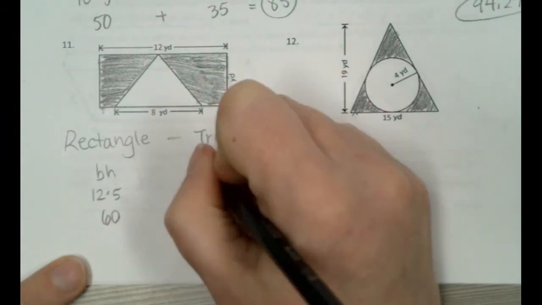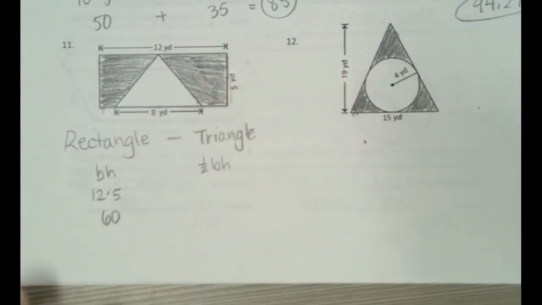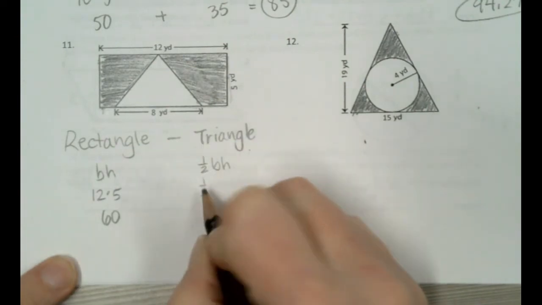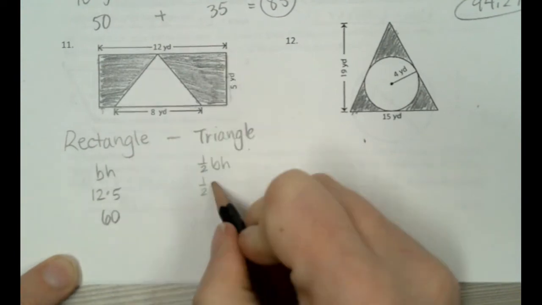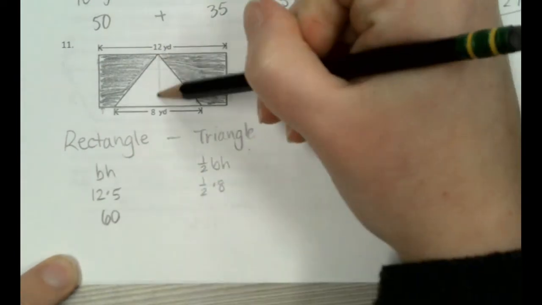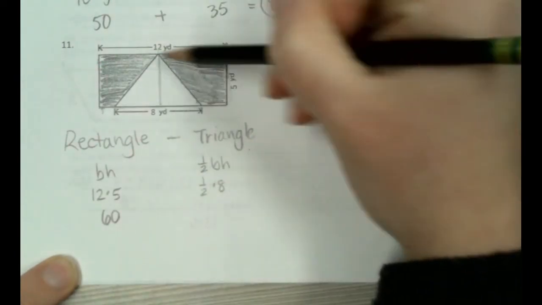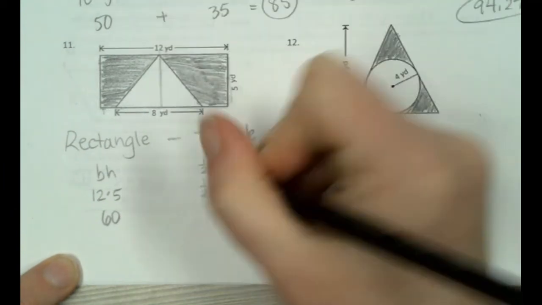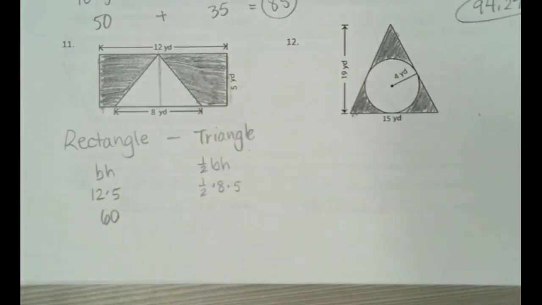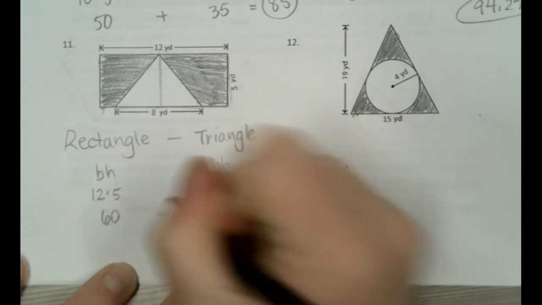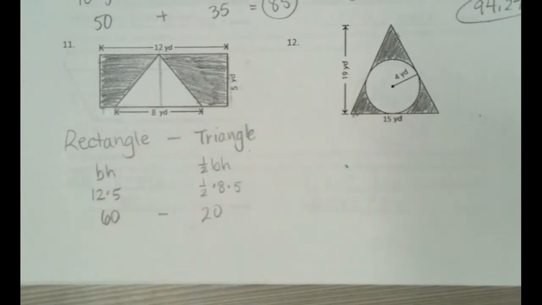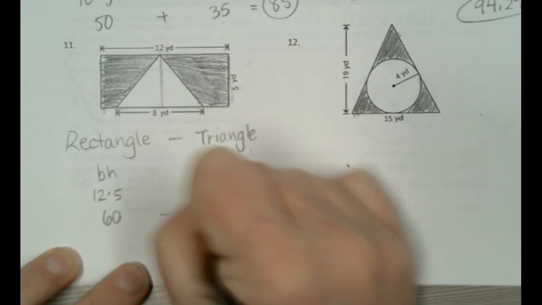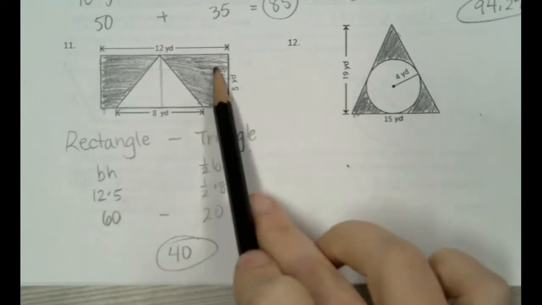Now for my triangle, I'm doing 1/2 base times height. So the base of the triangle is from here to here, so that'd be 8. The height of the triangle would be the same as this over here, right? So if this is 5, then the height of my triangle is also 5. So let me type that in the calculator. And that would be 20. And then I'm going to subtract this time. 60 minus 20 is the leftover area, or the shaded area right here, is 40.